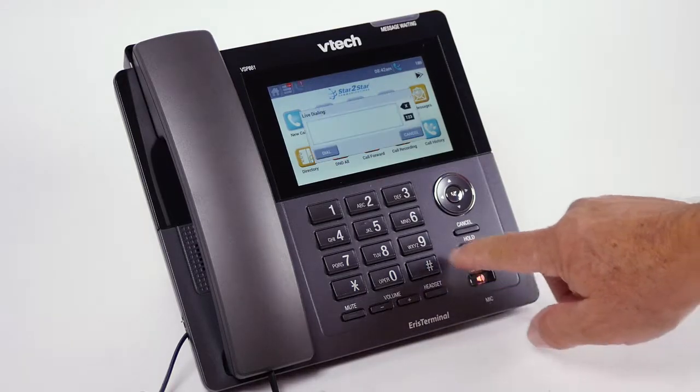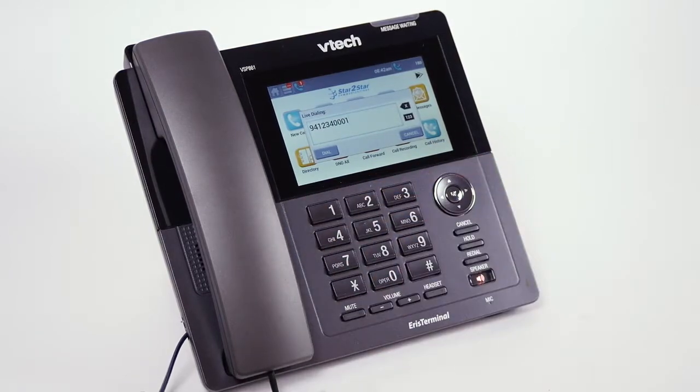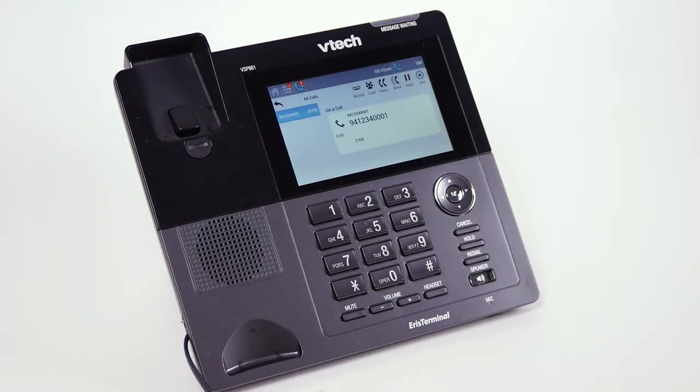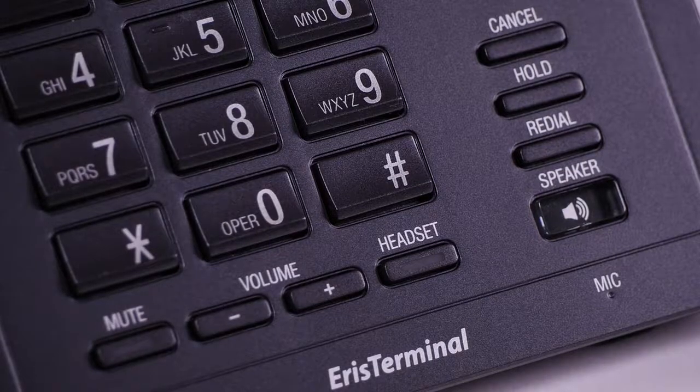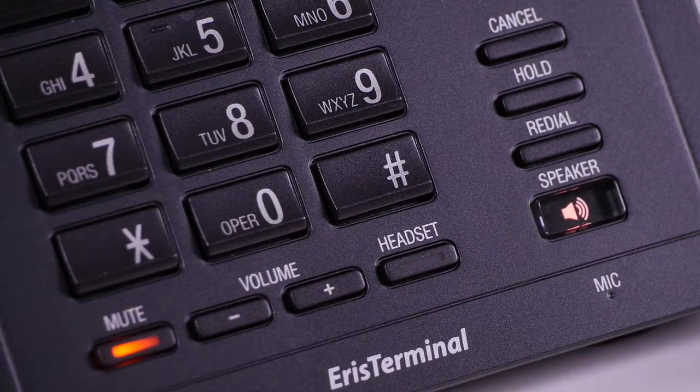You can use the built-in speakerphone to make and receive calls, and you can switch back and forth between the handset and the speaker. To place or answer a call using the speakerphone, press the speaker button, located at the bottom right of the phone. The speaker button glows orange when the speaker is in use. The mute button, located to the left of the speaker button, mutes the speakerphone's microphone.